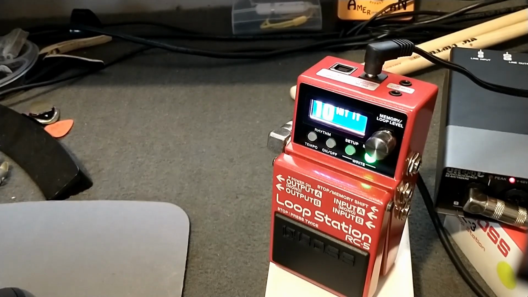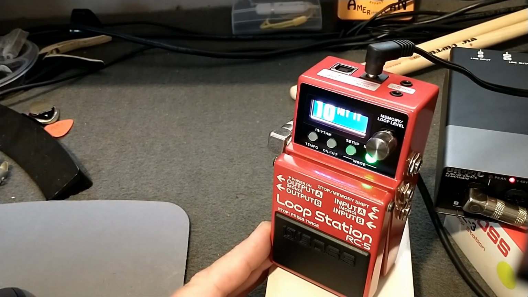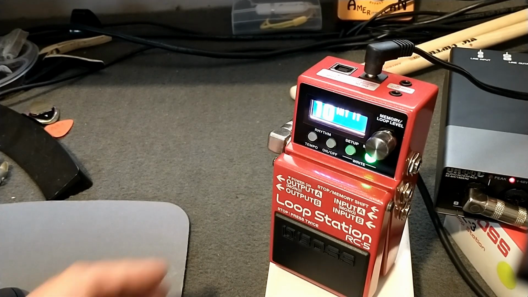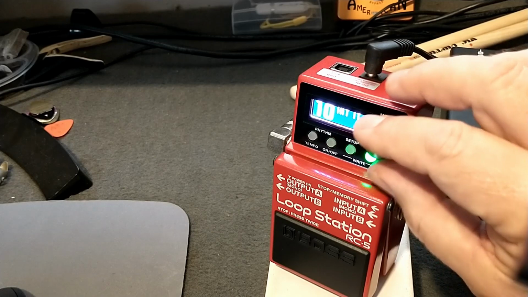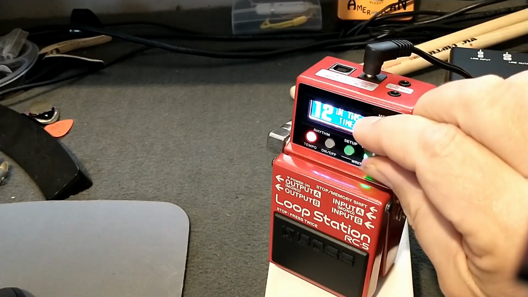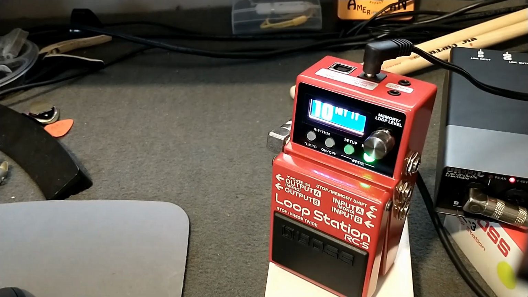Hey there. This video is for people using the RC5 loop station from Boss in a live situation, for just playing tracks mostly and being able to do everything on the fly. It's got a great scroll, really fast. Comes in handy. I don't even put mine on the floor because I just use it for backing tracks.